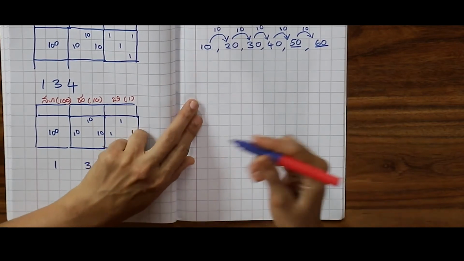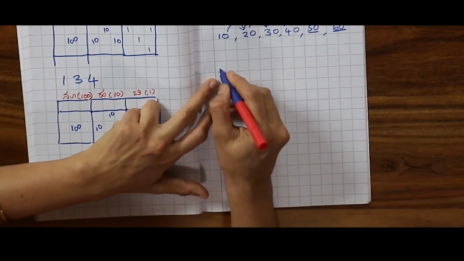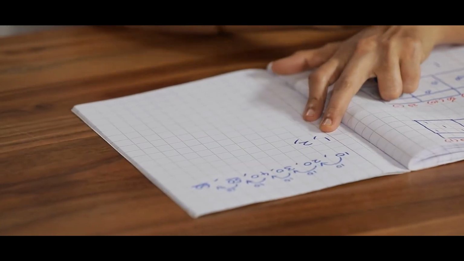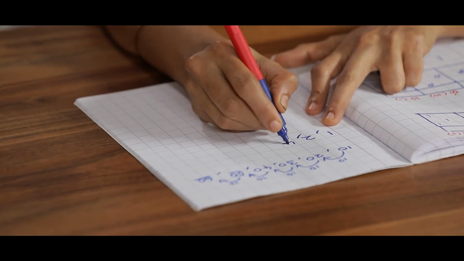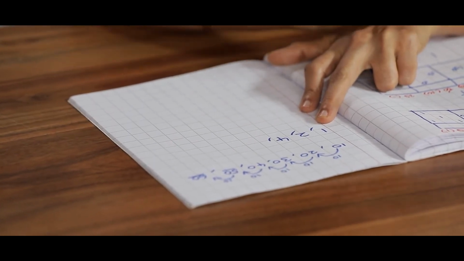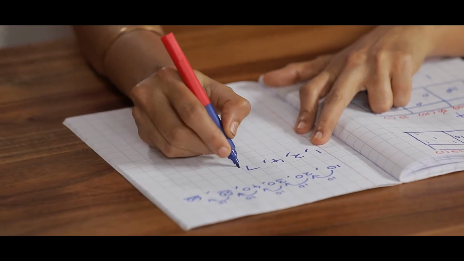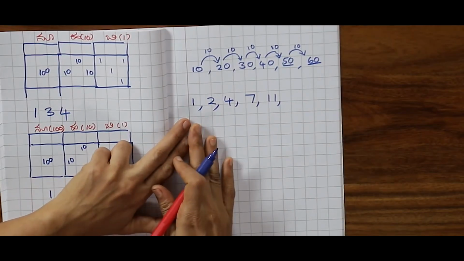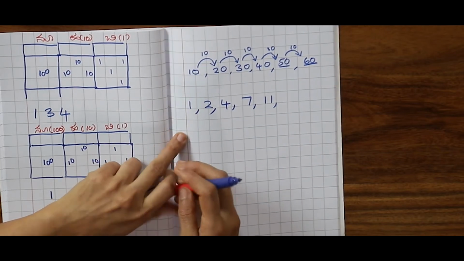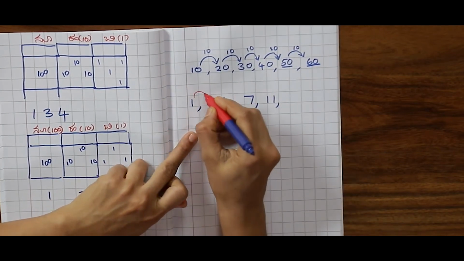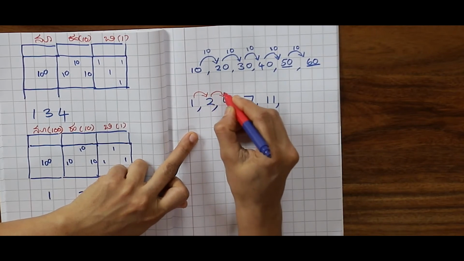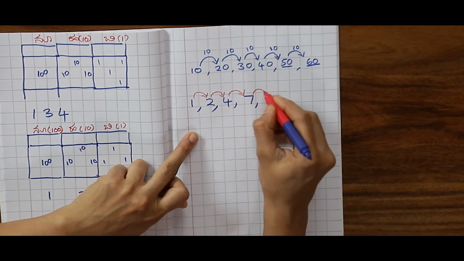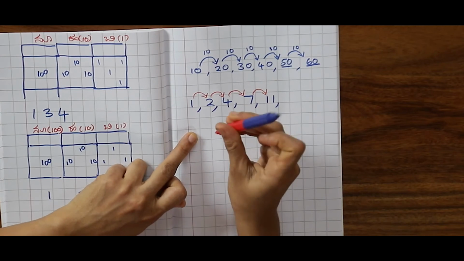Now you please observe. Observe here. Is this skip counting? Count the difference between 2 numbers in this sequence.